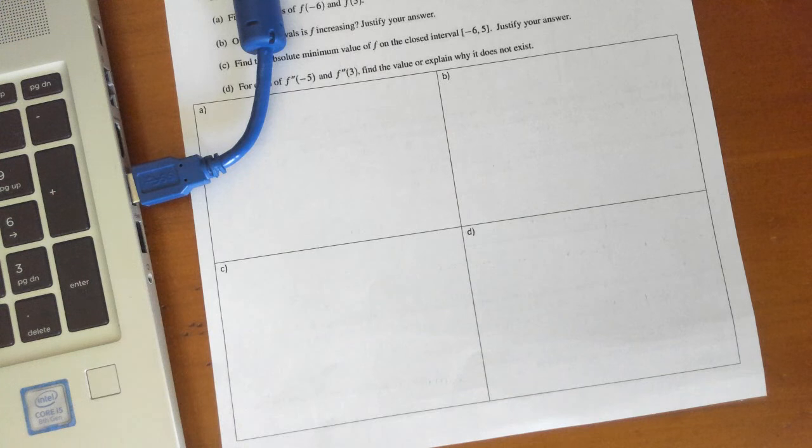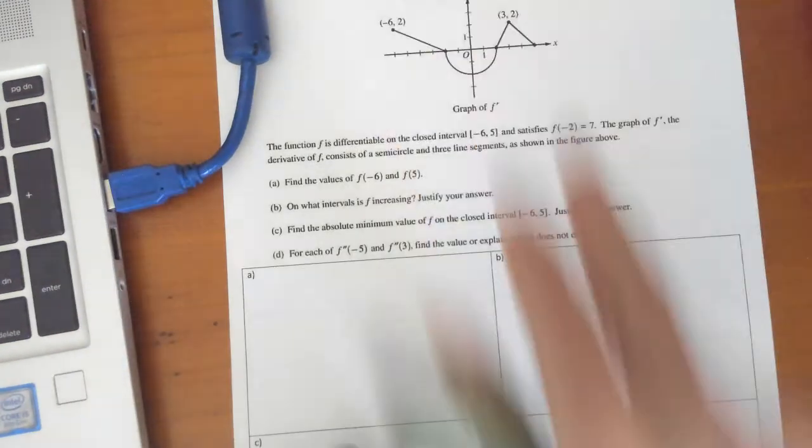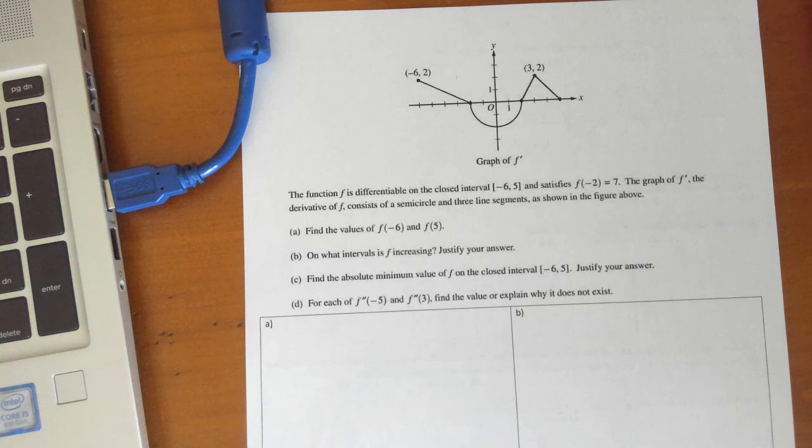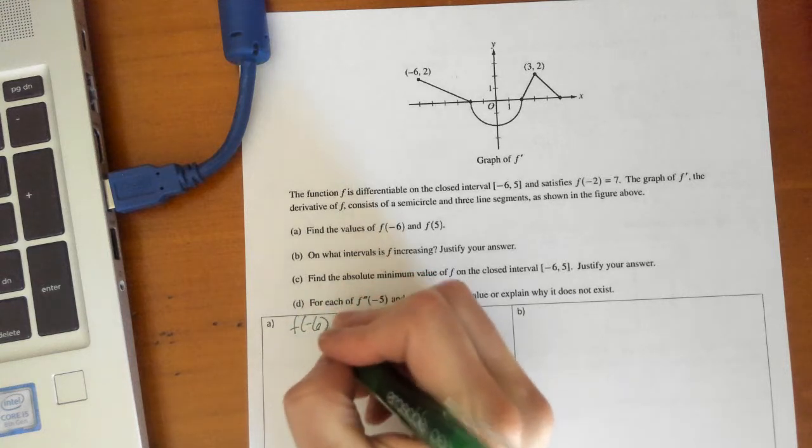All right, then we get to our next free response question. And in this free response question, we are given a different graph. And in this graph, we have the graph of f prime. It says the function f is differentiable on the closed interval -6 to 5 and satisfies that f of -2 equals 7. The graph of f prime, the derivative of f, consists of a semicircle and 3 line segments as shown in the figure above. So the first part is asking us to find the values of f of -6 and f of 5.